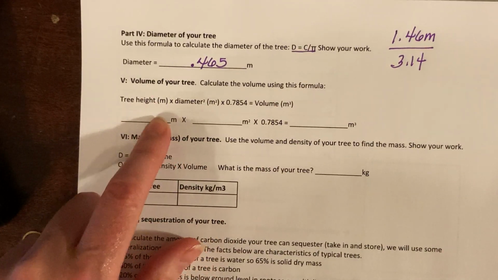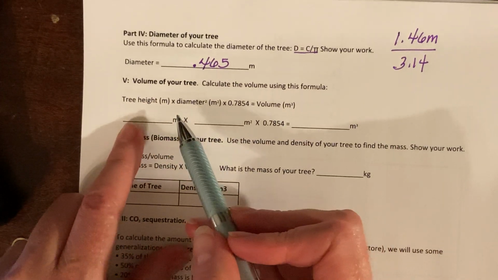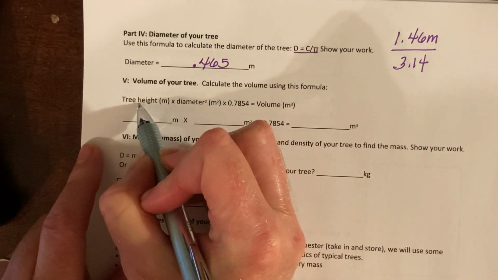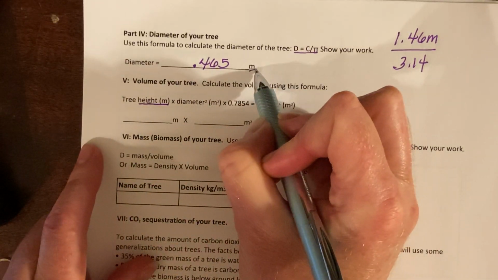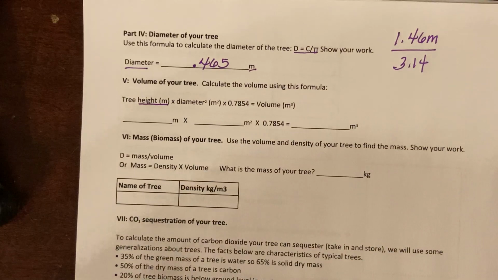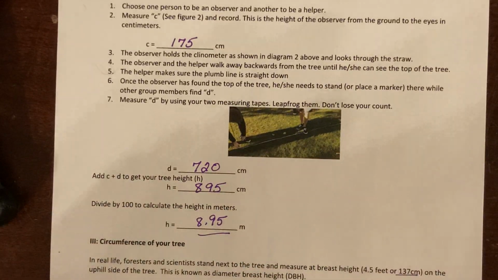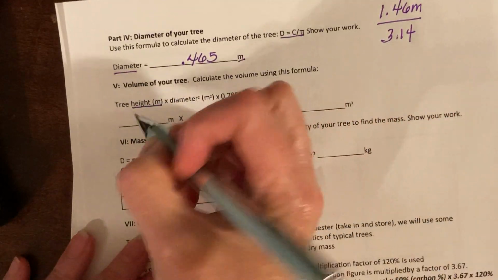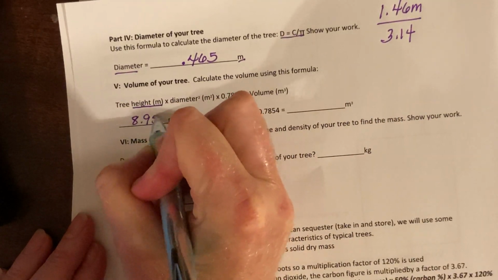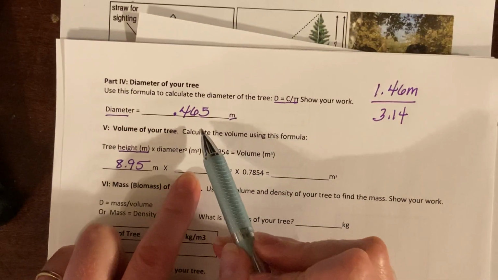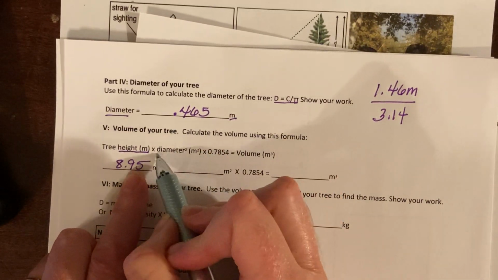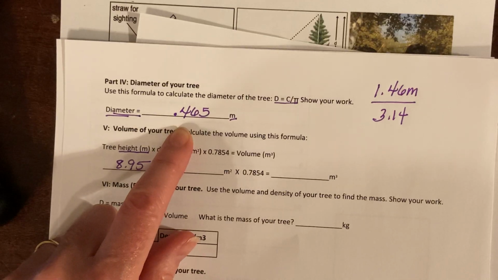Okay, calculate the volume using this formula. Okay, so they're going to get a little bit confused because they're going to see this M and they'll be like, oh, that's M, but this is actually diameter, not height. So they need to go back to the front page here, and they want the height, which is 8.95. So 8.95 meters. And now they want the square of this number, which is the diameter. So here's our diameter, 0.465 squared.